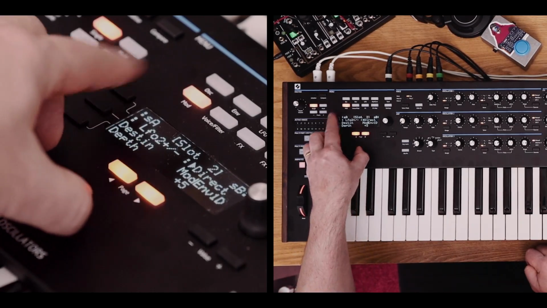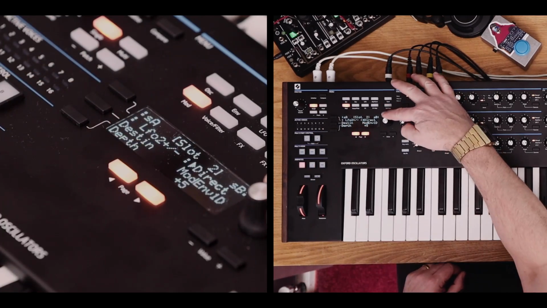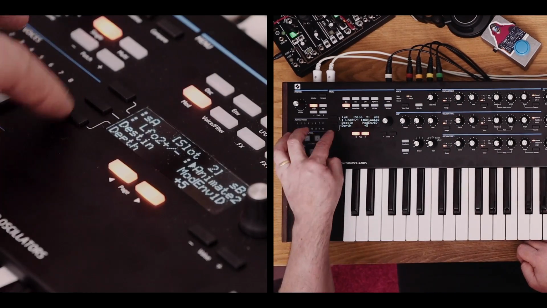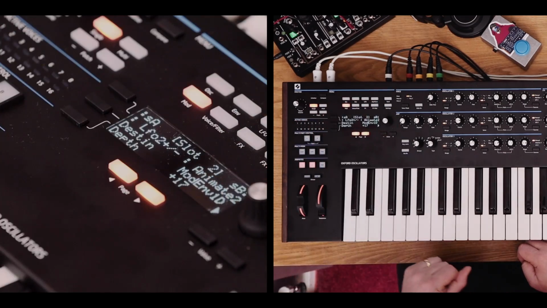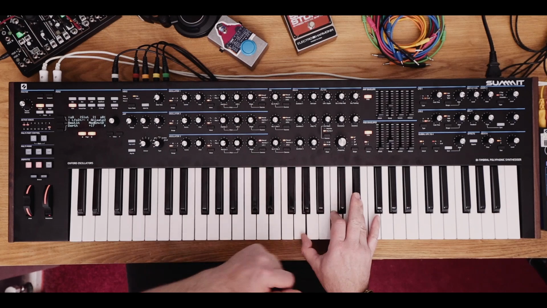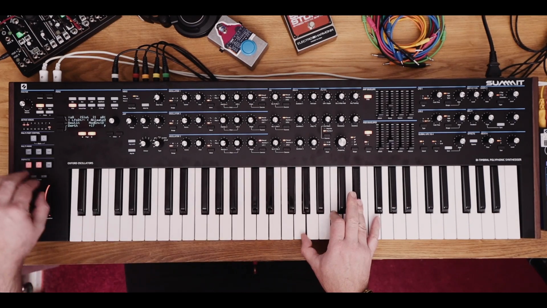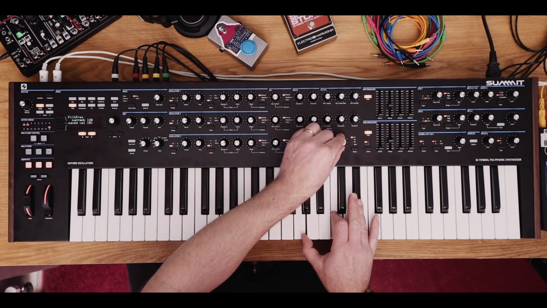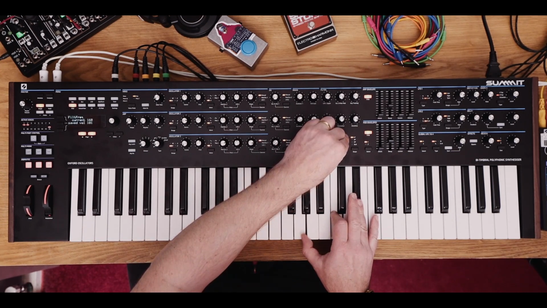Let's do the same on this next one. So the second direct control, let's go to animate 2. And we'll add just a touch more depth there. So now, I just have a standard looping envelope, but now as I press the animate switches, we actually get the additional modulation of the loops.